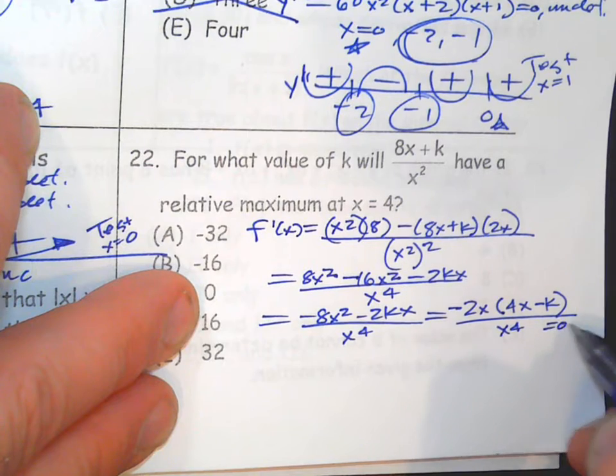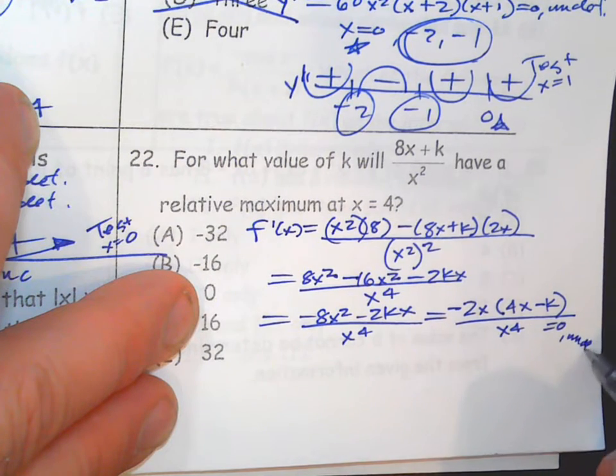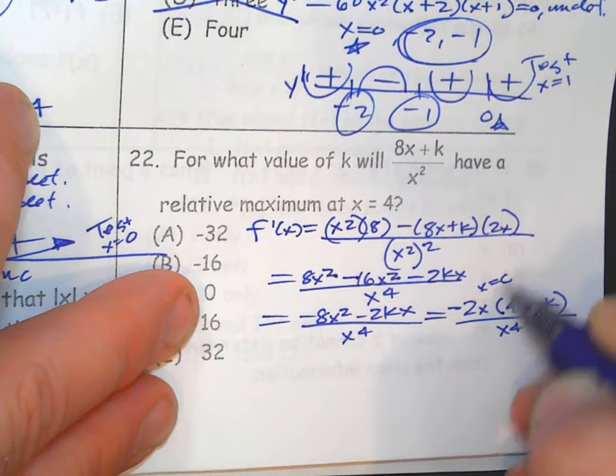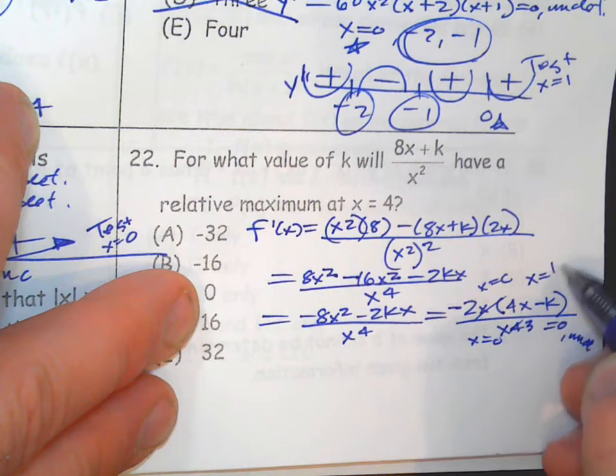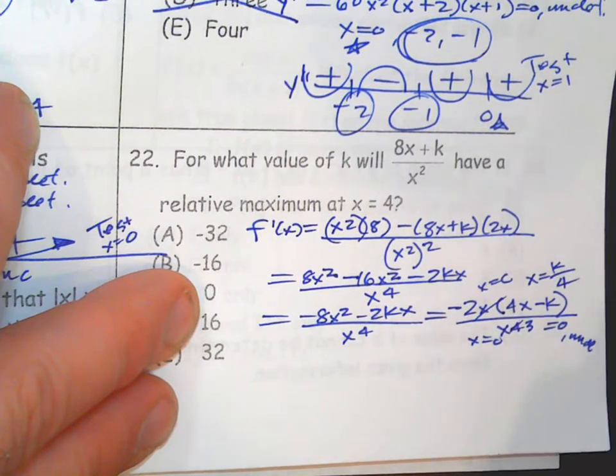So we're trying to find a relative maximum. 0 undefined. So x equals 0, x equals 0. So it's actually going to be like an odd root. And then x equals k over 4.